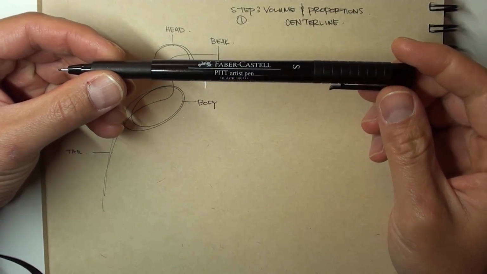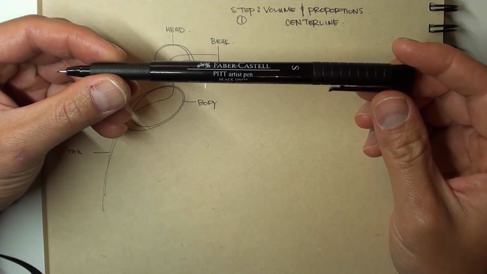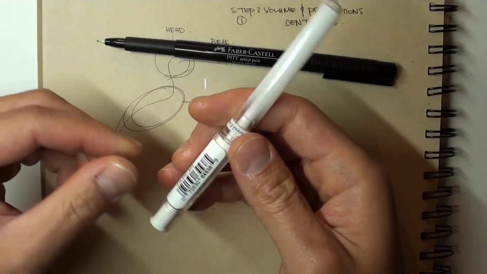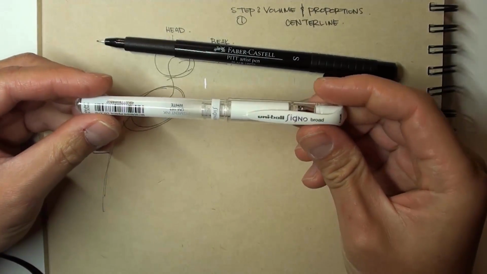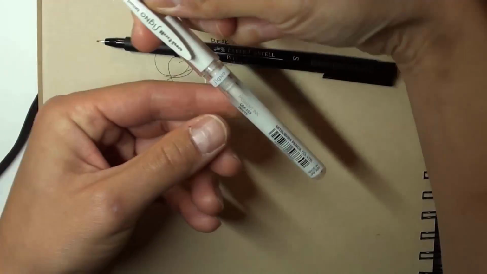I'm using a Faber-Castell Pitt Artist pen, black. Also, I am using a Uniball broad white pigment pen.